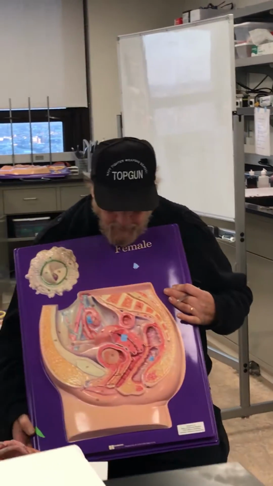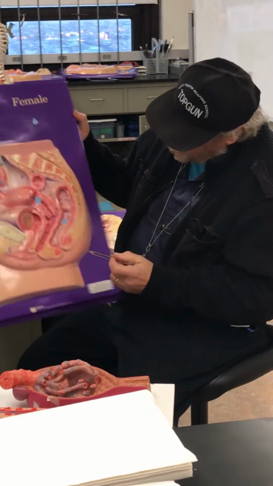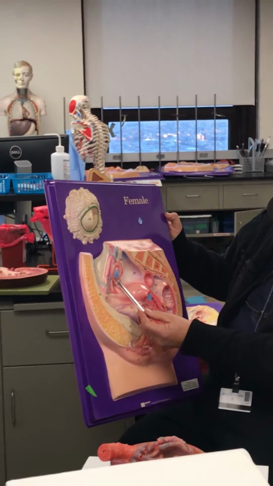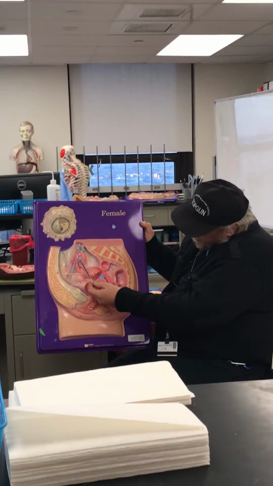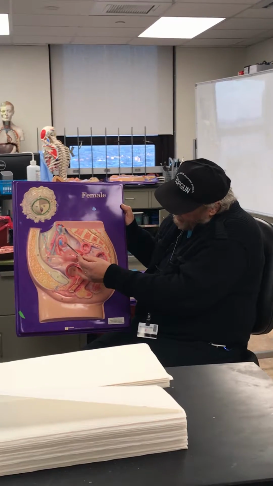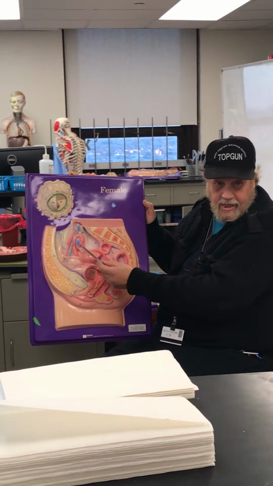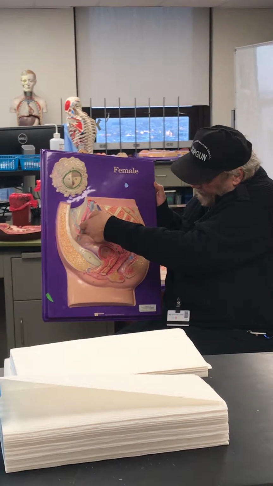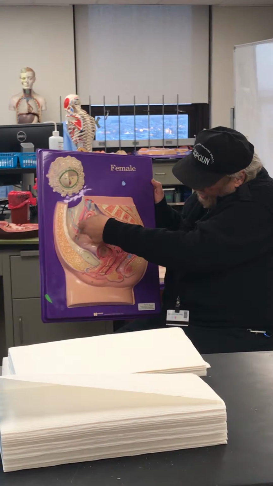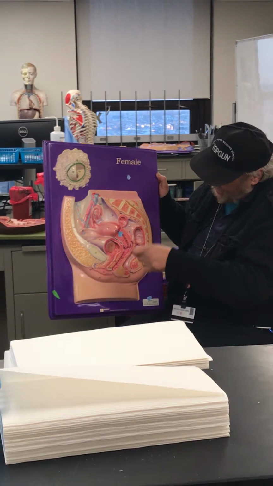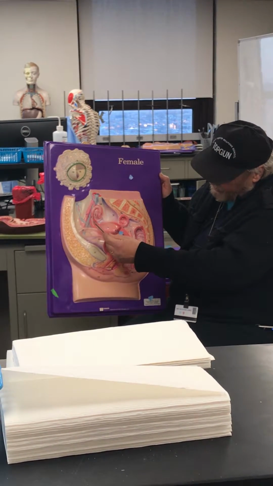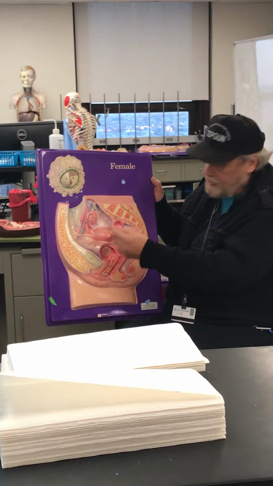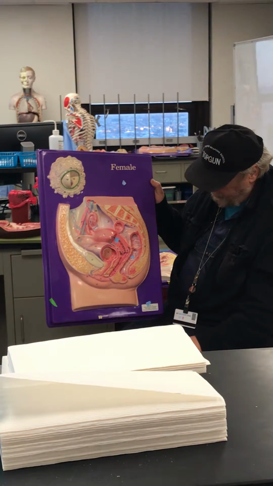So for the female reproductive system, we have the ovary, which is here. This is called the fimbriae, which won't be on the test. But the fimbriae help to direct the egg into this tube, which is the fallopian tube or the uterine tube.